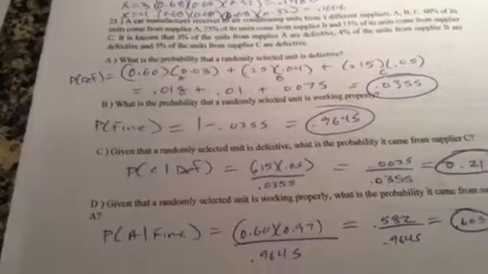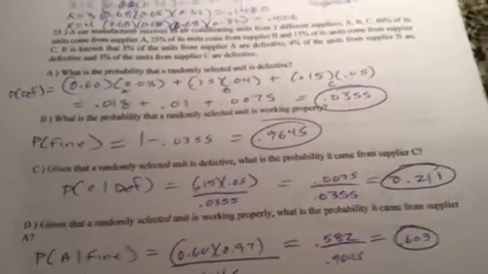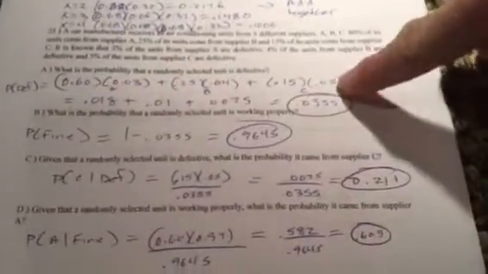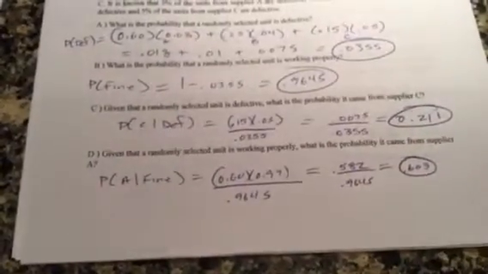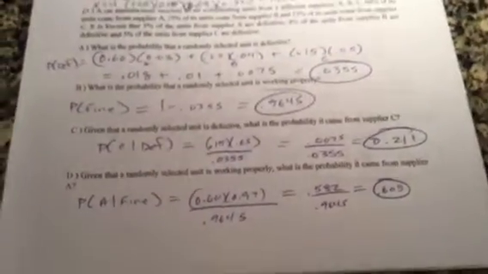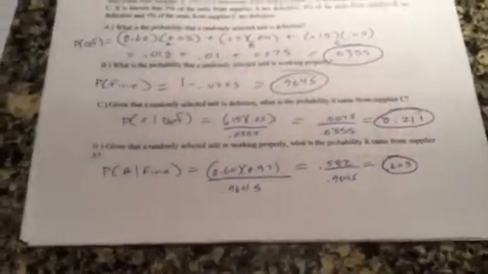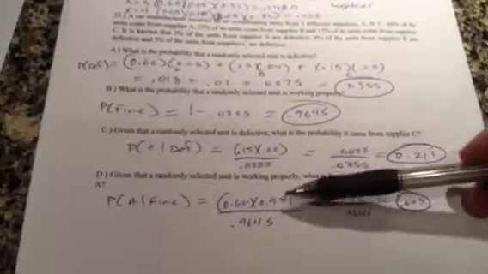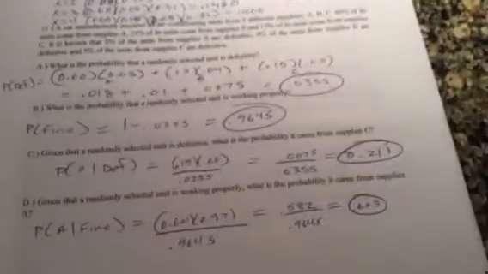Given that a randomly selected unit is defective, so .0355 is the denominator, what's the probability it came from C? It is this product right here. All right. Given that a randomly selected unit is working fine, so .9645 is the denominator, what's the probability it came from A? Chance it came from A is 0.76. If 3% are defective, 97% are working fine. There's your answer. All right.